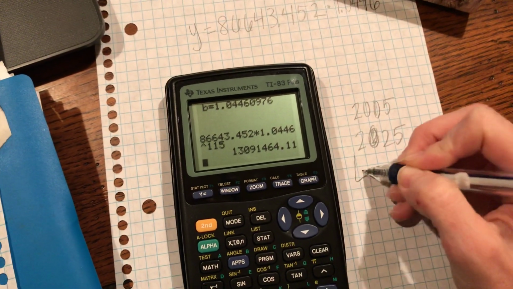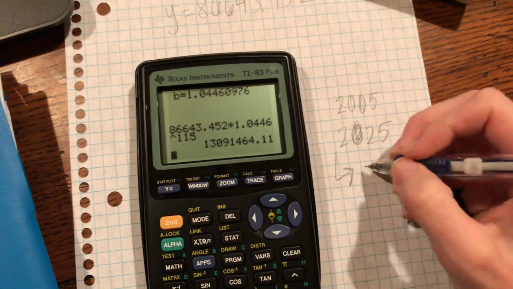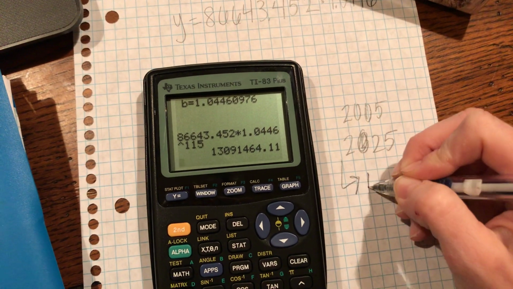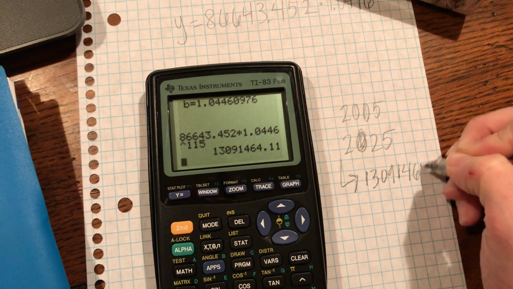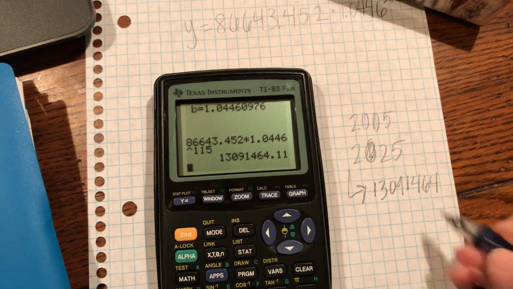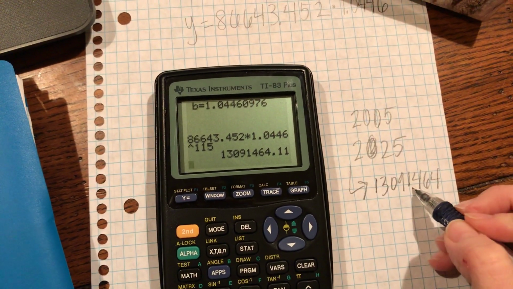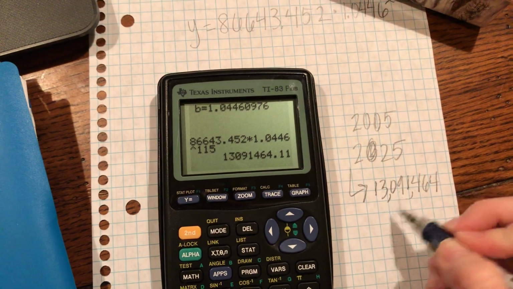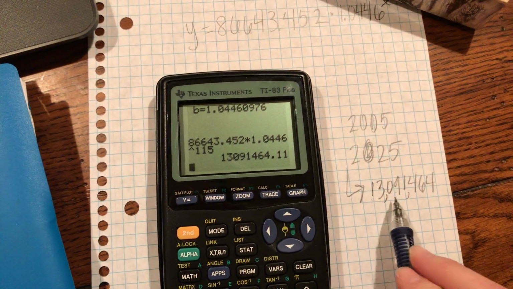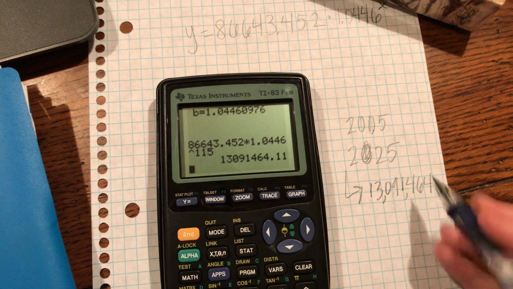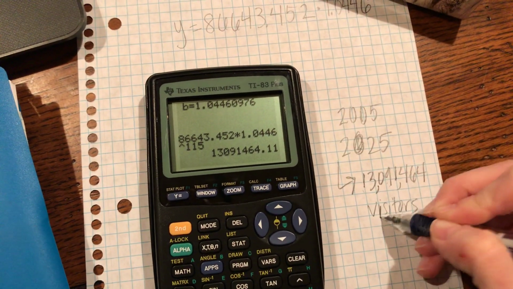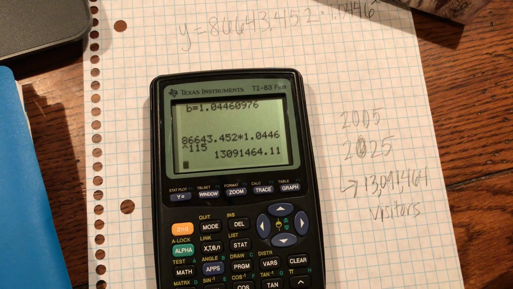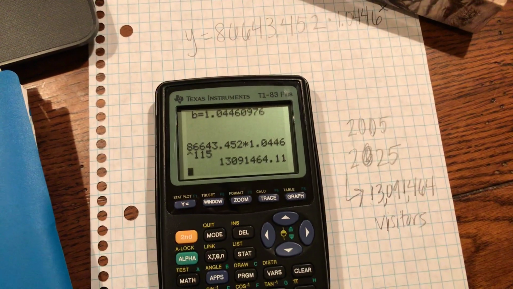And in 2025, supposedly there will be 13,091,464 visitors. I'm going to make it a whole number of visitors and forget the decimal. So 13,091,464 visitors expected in the year 2025, a generation after the last piece of data that I have on my graph.